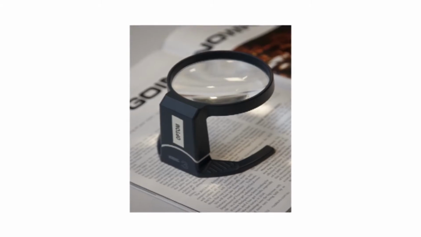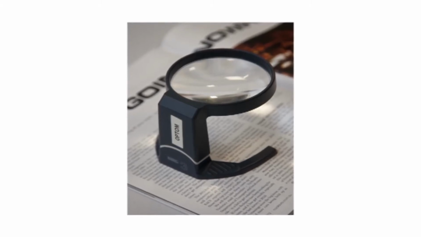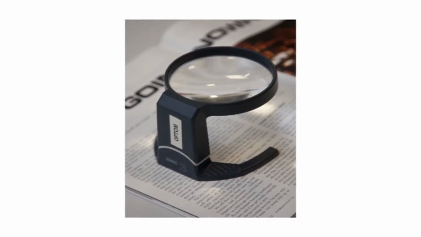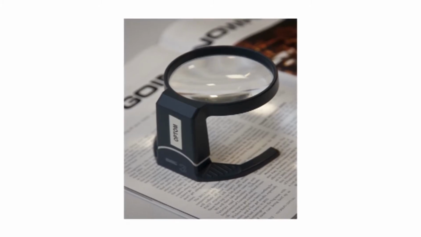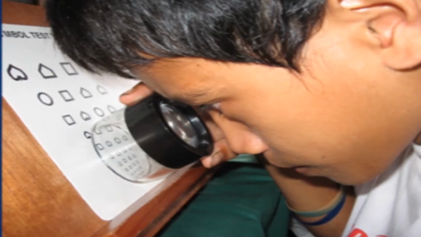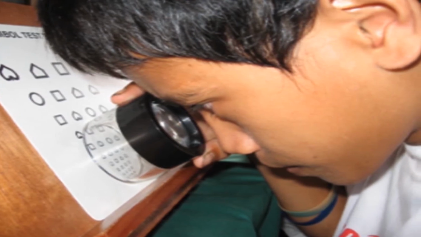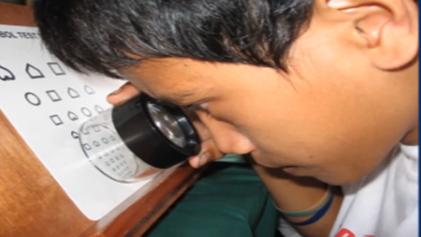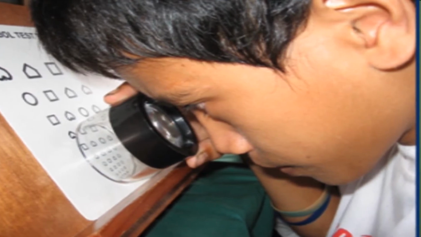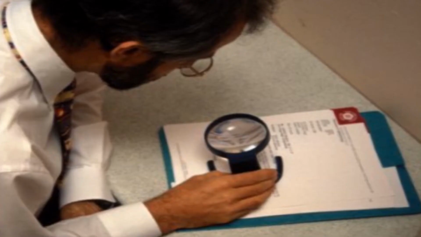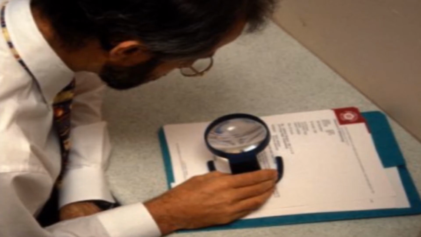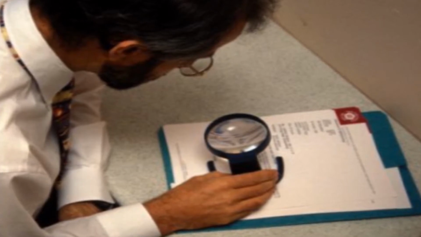Stand magnifier. The next optical device is the stand magnifier, where a high power lens is mounted on a strong plastic stand. It is useful for children as it has a fixed focal distance. Children with low vision will get a comfortable posture if it is used along with a reading stand. This is useful to the person who has difficulty in finding or maintaining the correct distance.